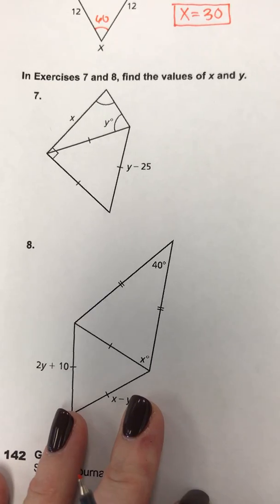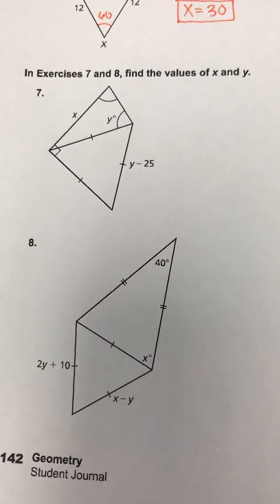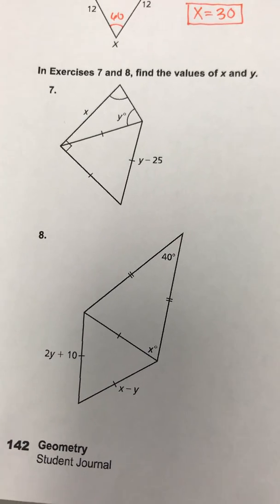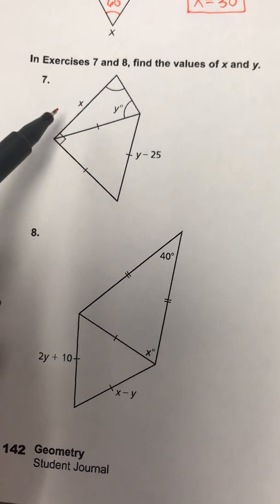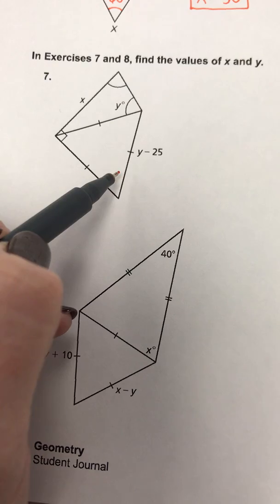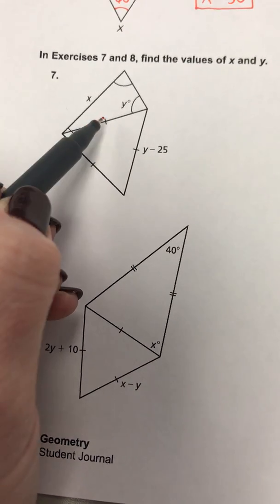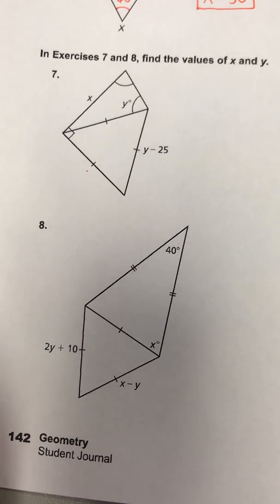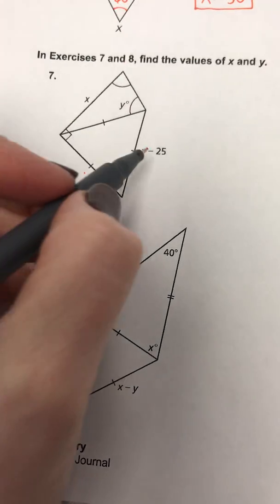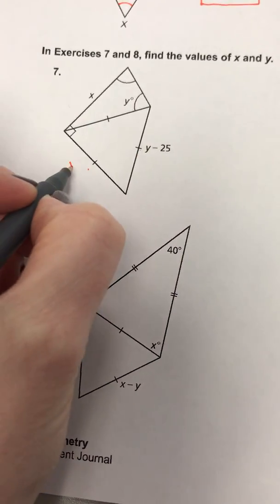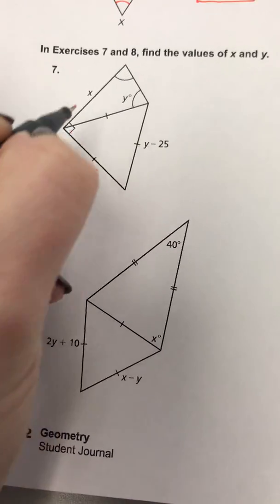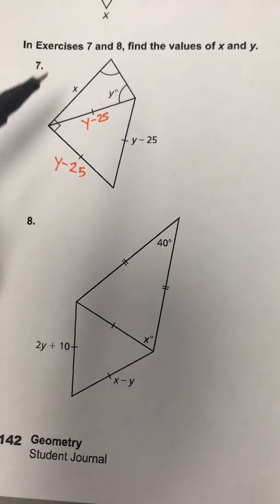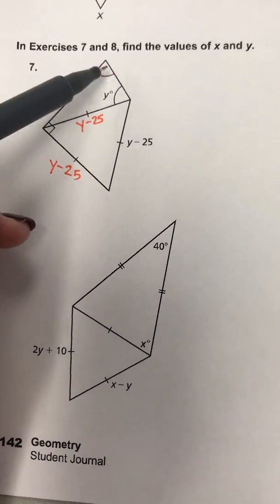All right, so finally number 7 and 8 kind of tie it all together. We've got some isosceles and equilateral triangles in here together. So looking at number 7, we can see that we've got these three marked the same, okay, which means it's an equilateral triangle. So if this is y minus 25, then this is y minus 25, and this side is y minus 25. And then also you can see that these two angles are marked congruent.